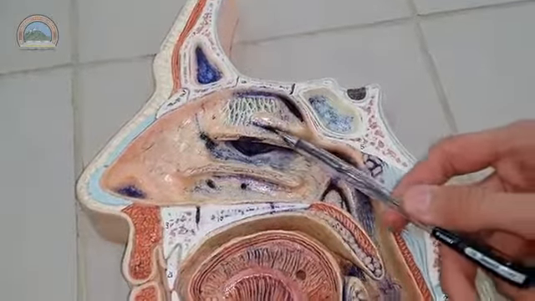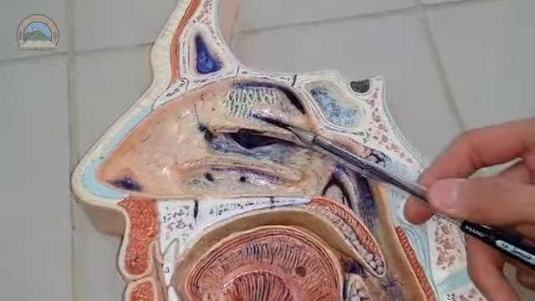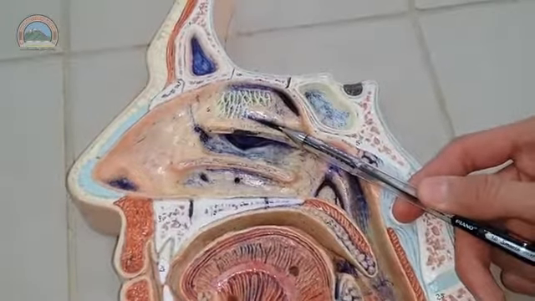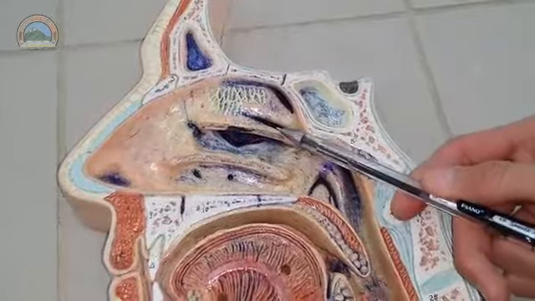Here we said this is the superior meatus. It's for the opening of the posterior ethmoidal air cells, or posterior ethmoidal sinus.